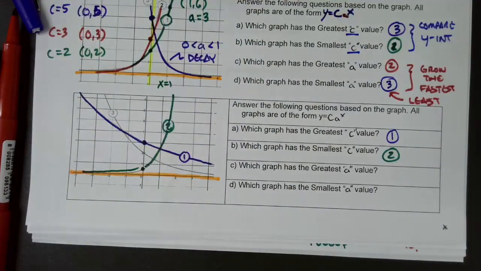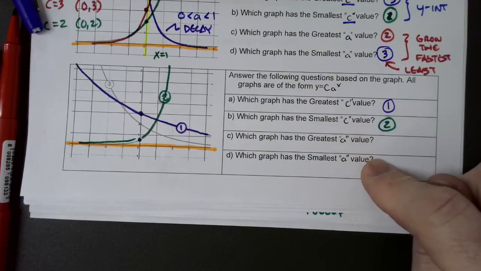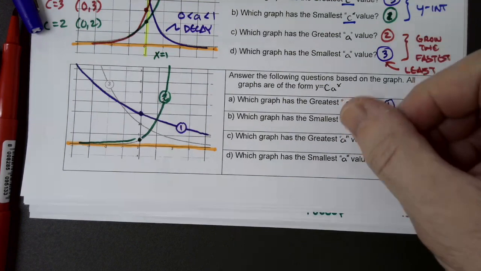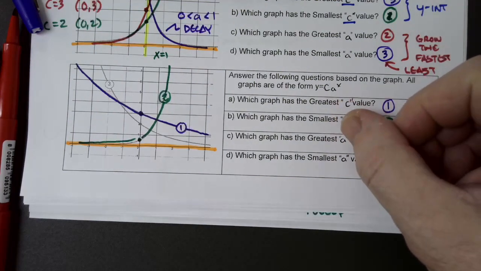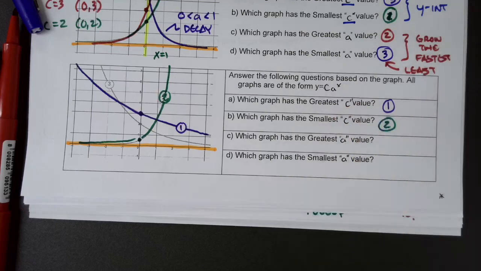Okay. Now, which one's the easy one to find with our a value? The one with the greatest a value or the one with the smallest a value? Kenley, which one? Yeah, if you were to decide, hey, I'm going to bet my last $100 that I'm right here, which would you choose to do?